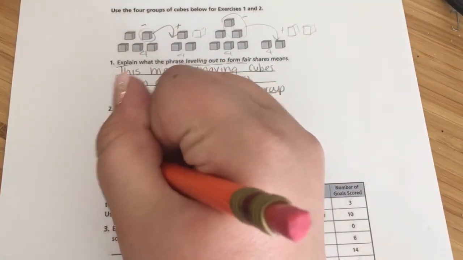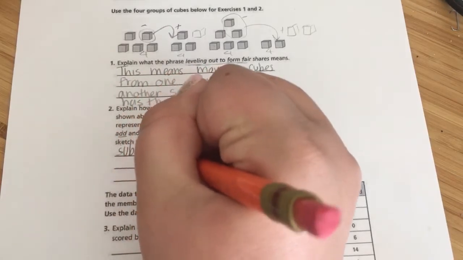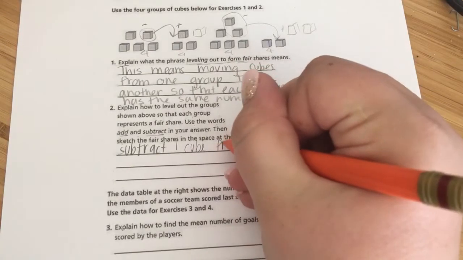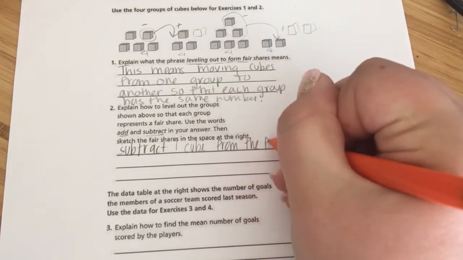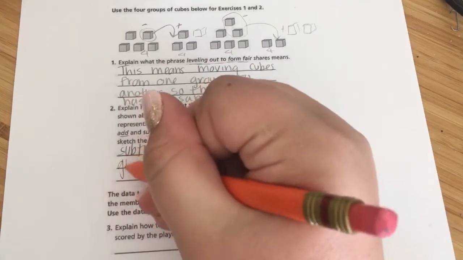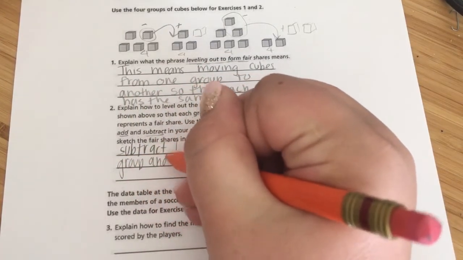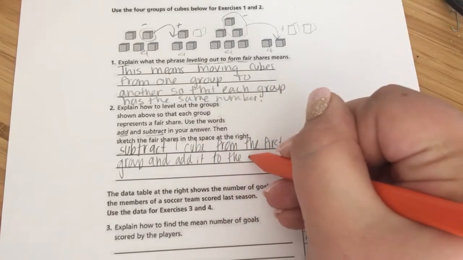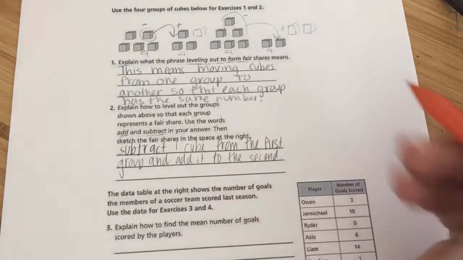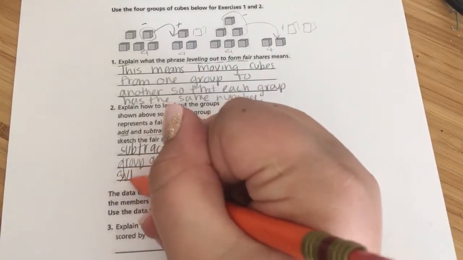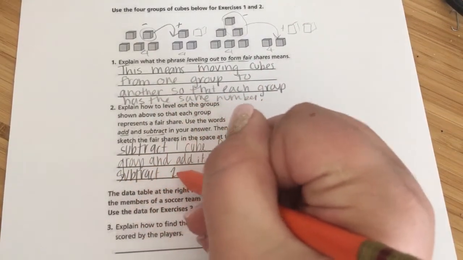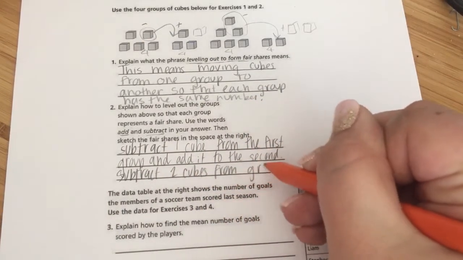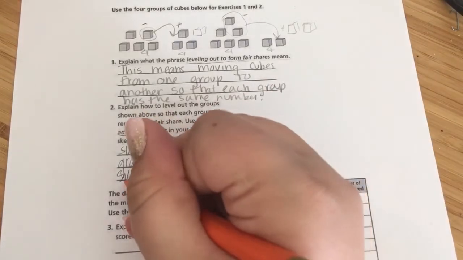Now, when I'm writing this, I know that they gave me the words add and subtract. I could also use the word sum in there. There's nothing wrong with including more of those big money words with math into your writing. Also, I could put that these are models, because it truly is a model of leveling out to form fair shares. So I wrote subtract 1 cube from the first group and add it to the second group. Then I will subtract 2 cubes from the third group and add it to the fourth group. And then all of them should have 4 cubes.